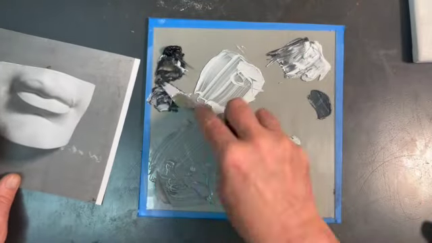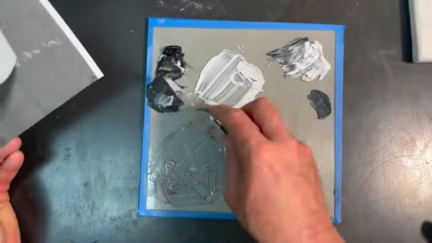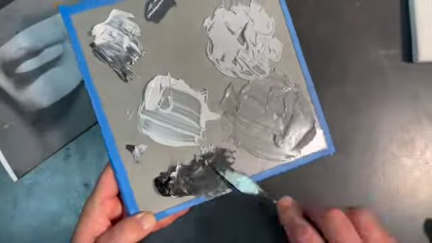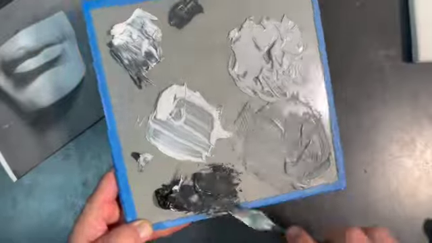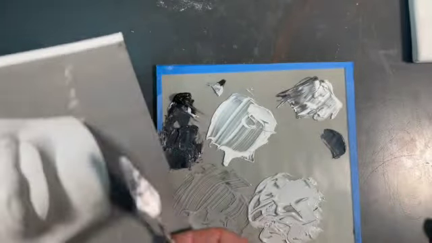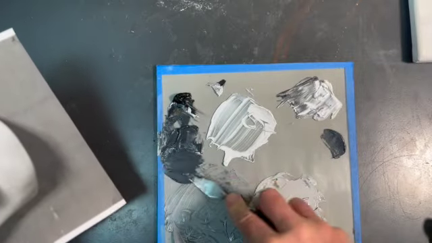So this is basically the white, what I just mixed here. I know we're going pretty quick here. This is the shadow value for the cast shadow on the surface of the background. Okay.